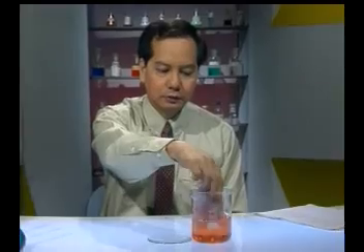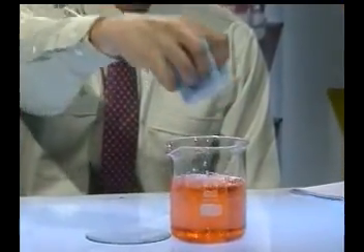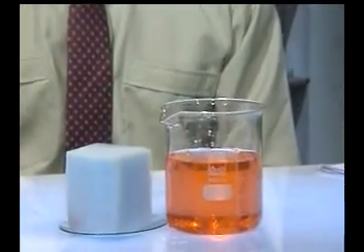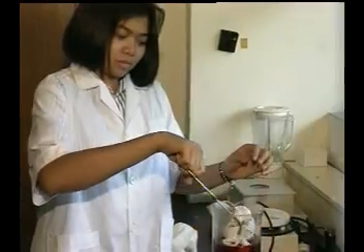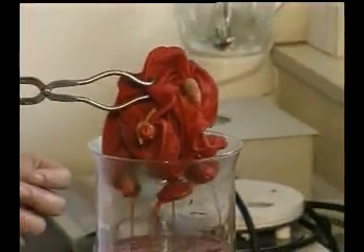Absorption involves penetration of other substances into a medium, as in this sponge. Adsorption takes place when colloidal dyes adhere to the surface of fabrics.